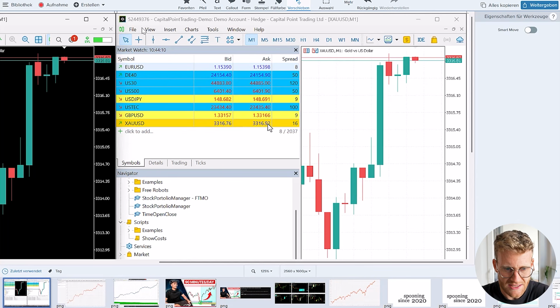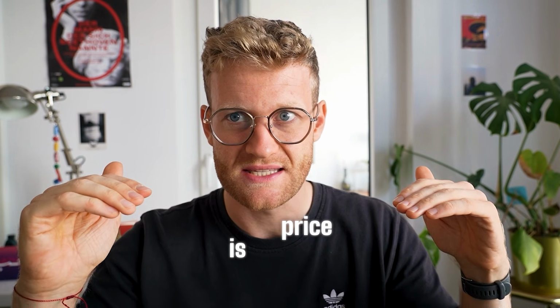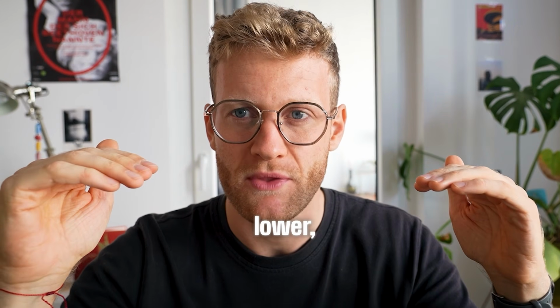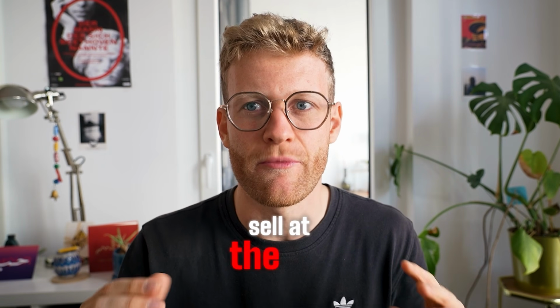Then the ask price in the navigator is 3,316.92, and here in the chart it's a little bit smaller. So in the chart, this is a great comparison actually, because as I said, we have the same data feed, same prices that we see in the raw spread account, which means that in the raw spread account the bid price is higher, the ask price is lower, which is better because we always have to buy at the ask price, and we can only sell at the bid price.